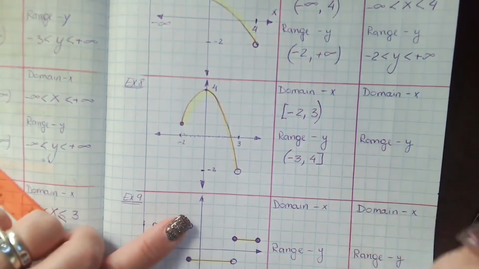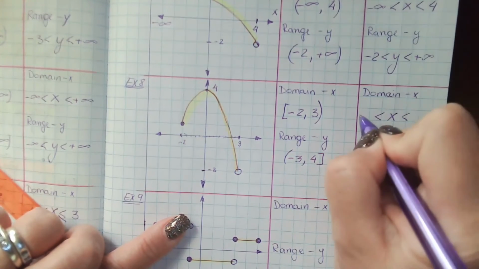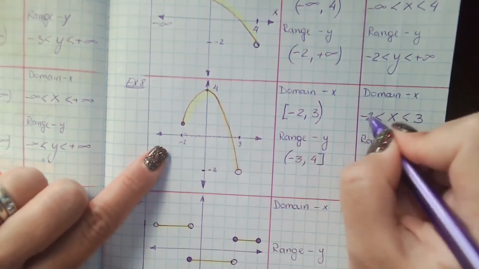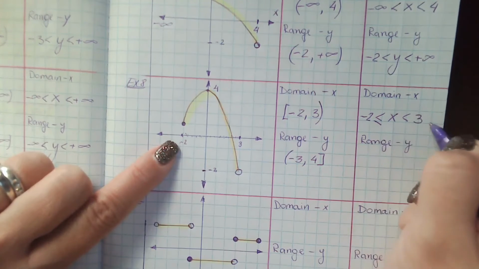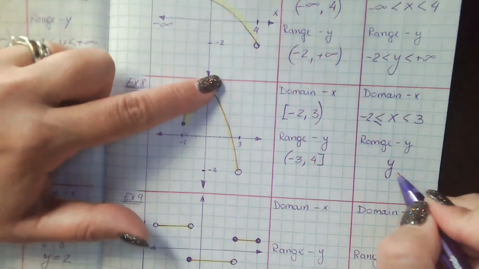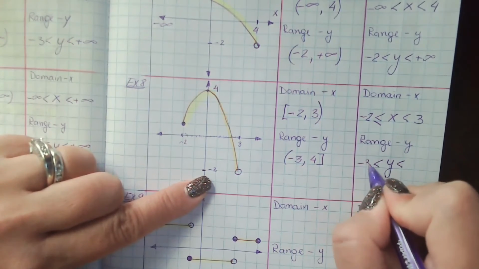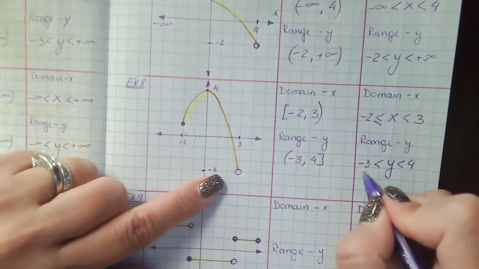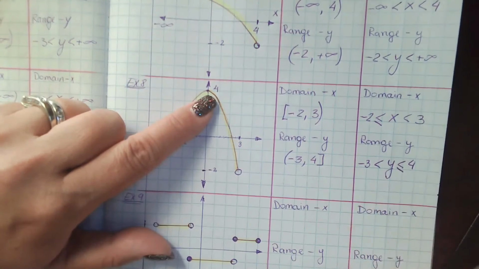As inequality goes, x values are in between, lowest value -2, highest value 3 for x, where -2 is included, so we add that equal sign, 3 is excluded. For the y values from the bottom up, we go from -3 to 4, where again -3 is excluded, so no equal sign, 4 is solid, add the equal sign.